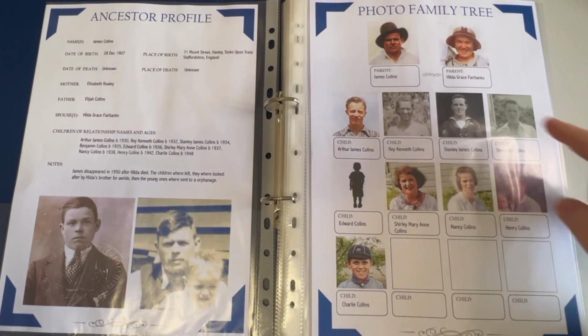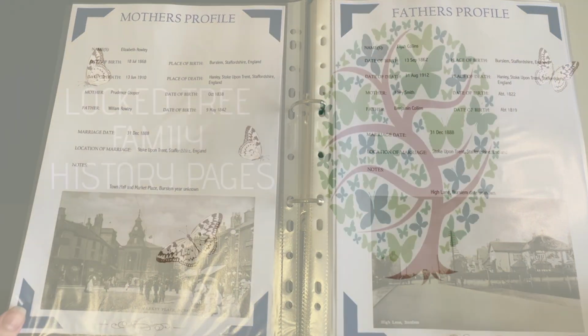Today we're going to walk you through some ideas on putting together a Lot Tree Family History Pages book. So let's begin.